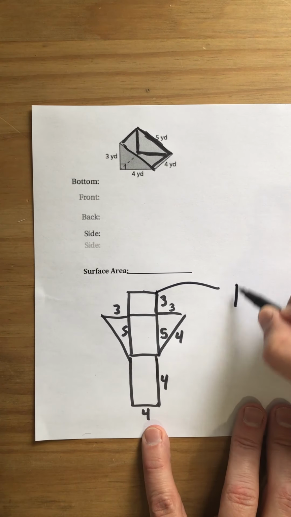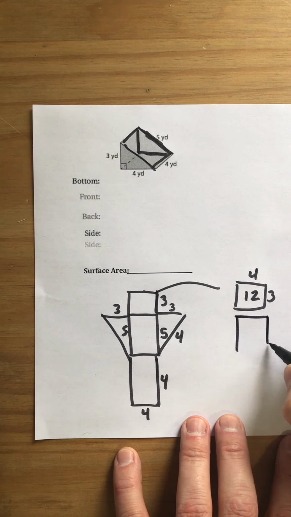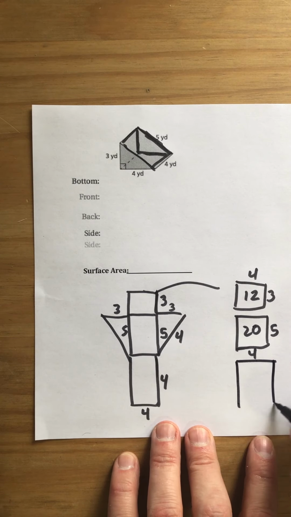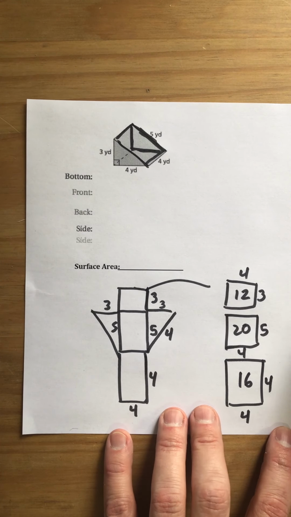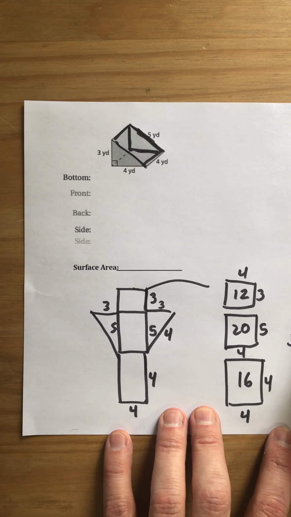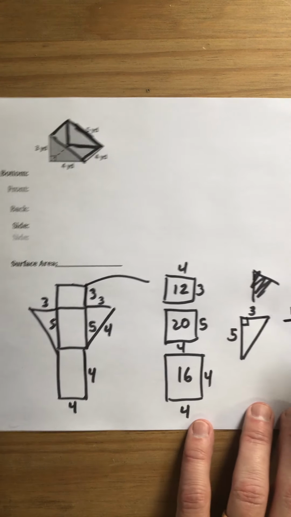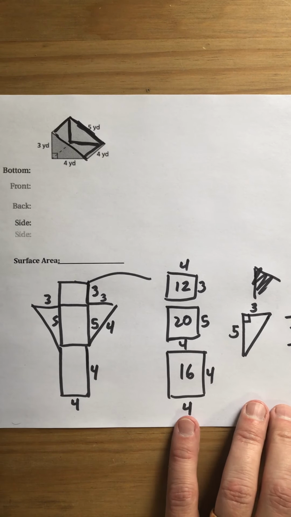So if I'm just doing this part right here, that's going to be 3 by 4. That's clearly 12. When I look at this part right here, that's going to be 5 by 4, which is clearly 20. And then this part right here is going to be 4 by 4, which is 16. My first triangle here is going to look just like this, okay? My 5 and my 3 are the parts that meet at a right angle. So those are the numbers I have to use for my formula. And I know that that's not going to be super convenient to do 1/2 base times height, to do 1/2 times 5 times 3, but we're just going to have to work with what we have.